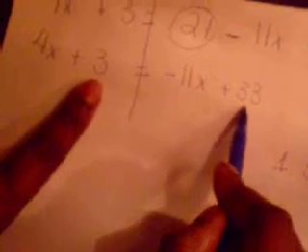Did you guys say that this equation has a solution? It does. You know how we know? When you compare both sides and nothing matches, you're guaranteed that your equation has a solution. The x's don't match, nor do the constants. This is a negative 11x and this is a positive 4x. This is a positive 3 and this is a positive 33.